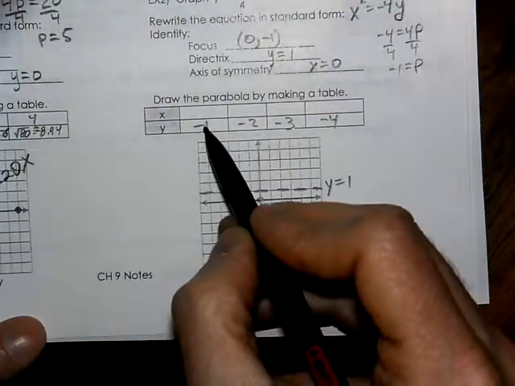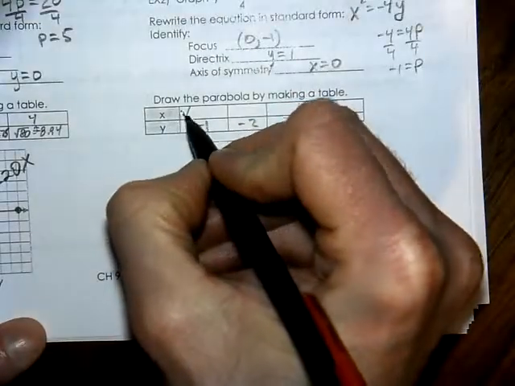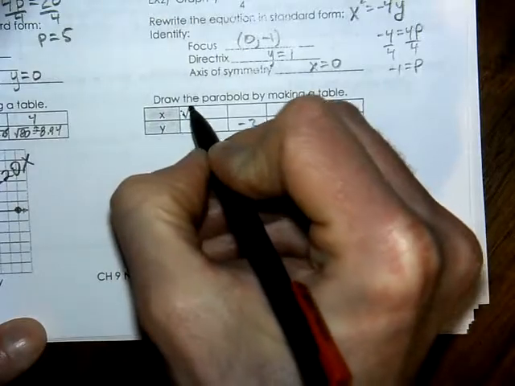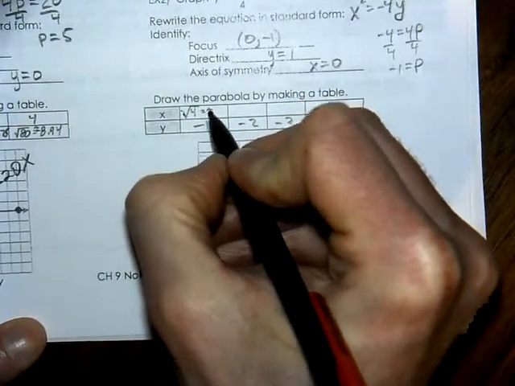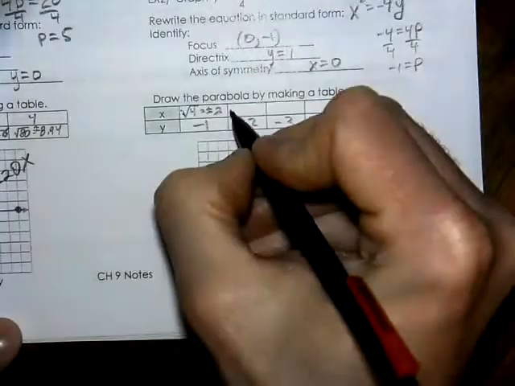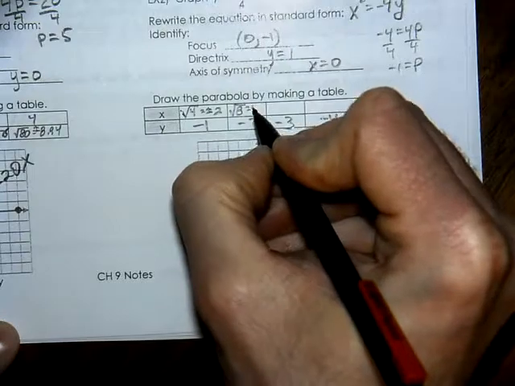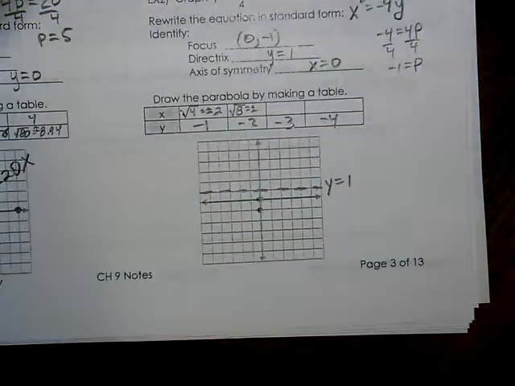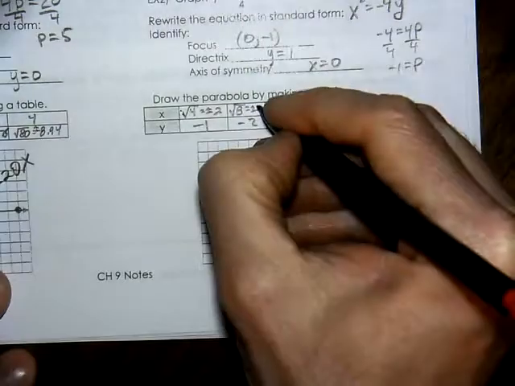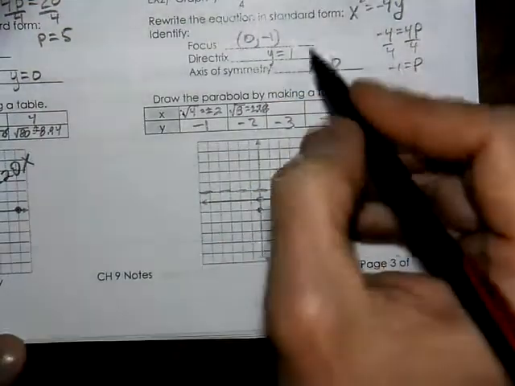So when we plug in a -1, we're going to take the square root of +4, which gives us a ±2. Take the square root of 8, which gives us a ±2.8.